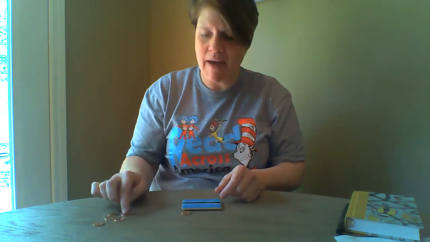So I'm going to lay my magnet down, and I'm going to line my pennies up next to my magnet. 1, 2, 3, 4. Okay, so the phone case was 7 pennies long and the magnet is 4 pennies long. So that tells us that the phone case is longer than the magnet and the magnet is shorter than the phone case. Okay, so hopefully this will help you when you go and do your activity using pennies to measure.